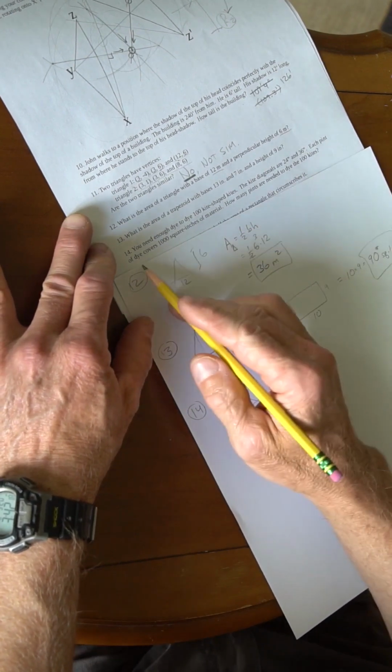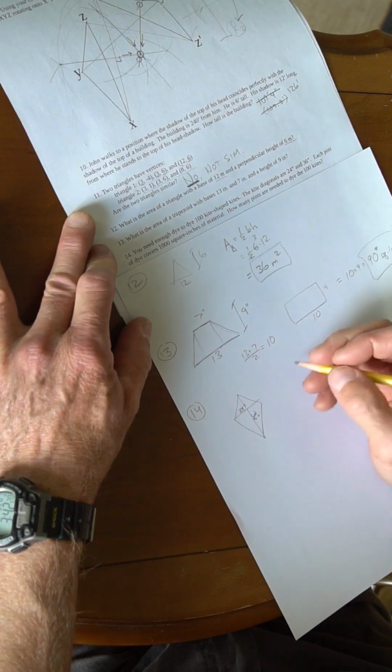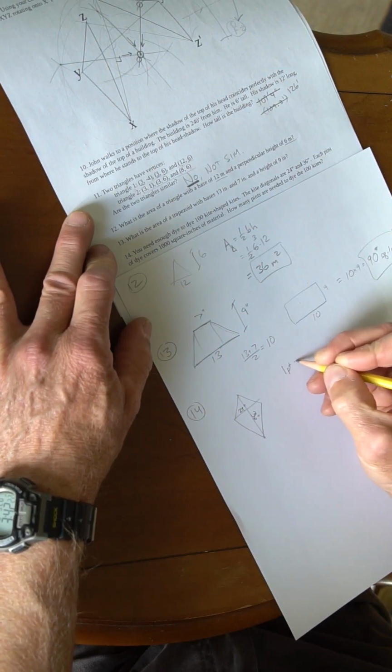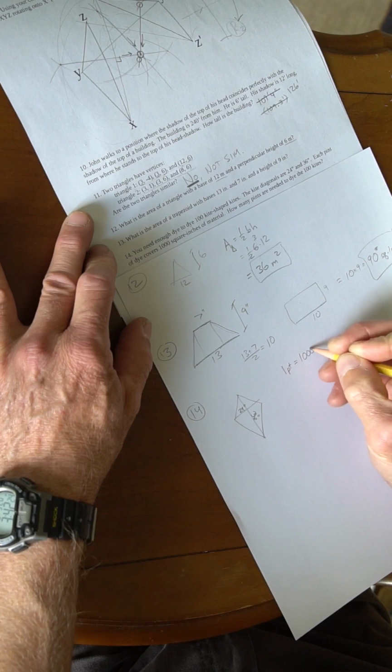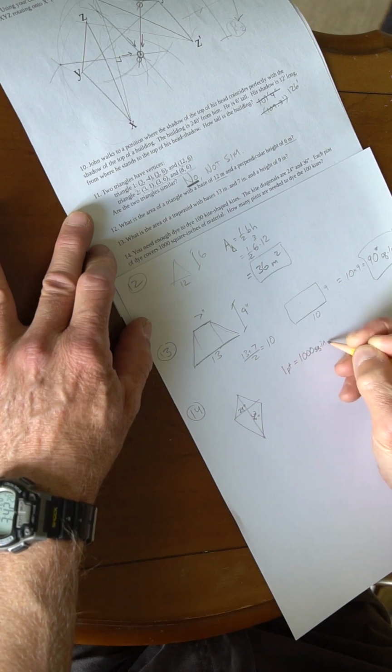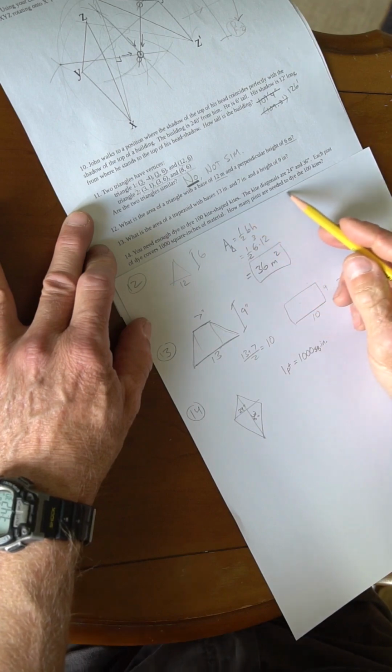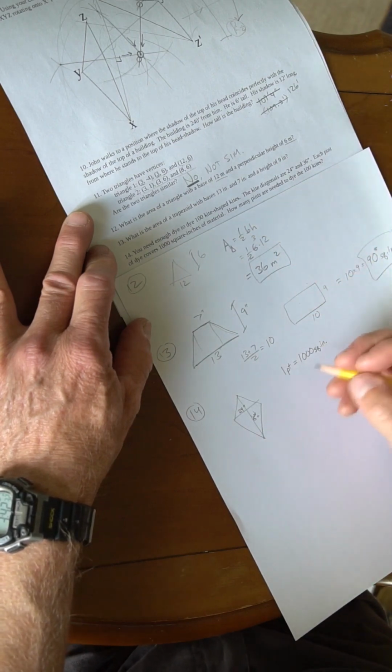Each pint of dye covers 1,000 square inches. So 1 pint will cover 1,000 square inches. How many pints are needed to dye 100 kites?